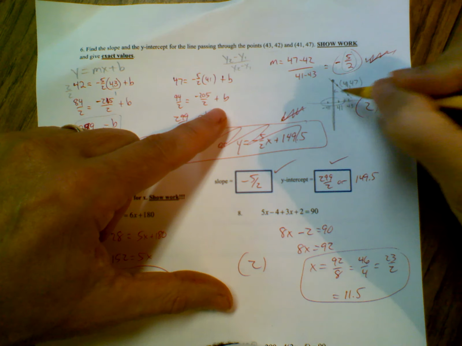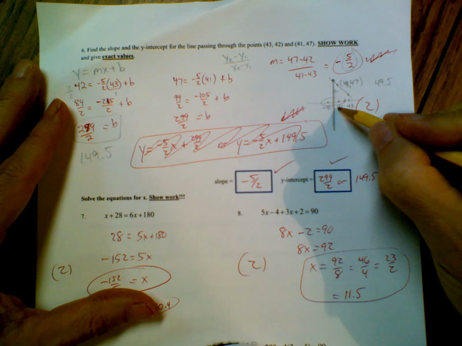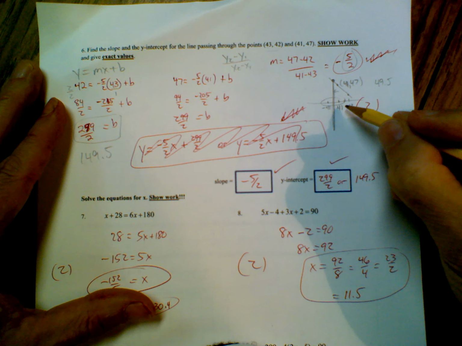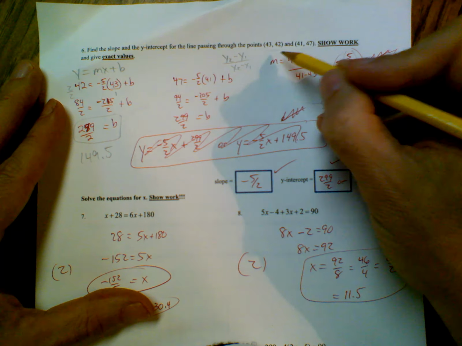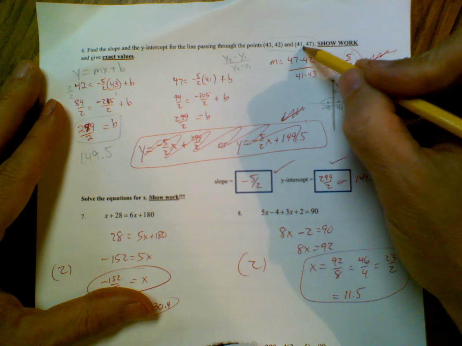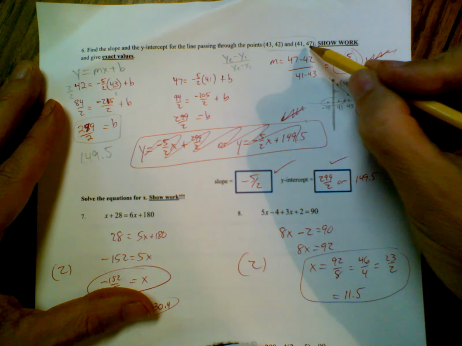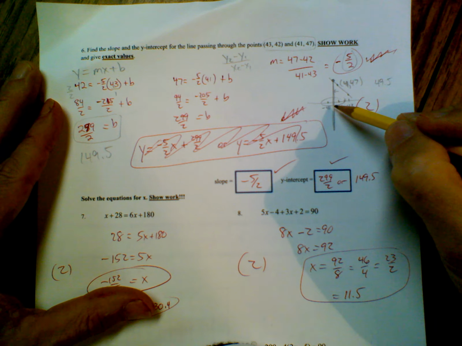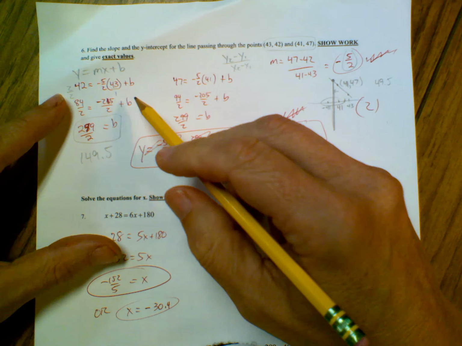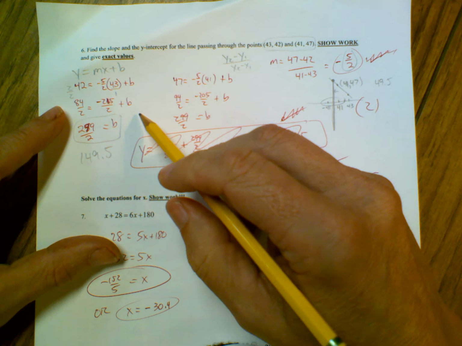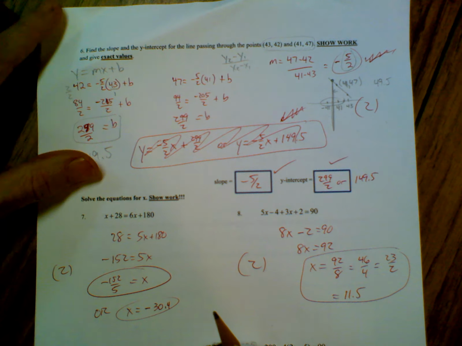Hey, this is a horribly confused picture. Do not try to use a picture of a graph to solve a problem like this. These points are way too far away from the y-axis for a graph to be of any use to you. You've got to do it algebraically, okay, without the picture of the graph.